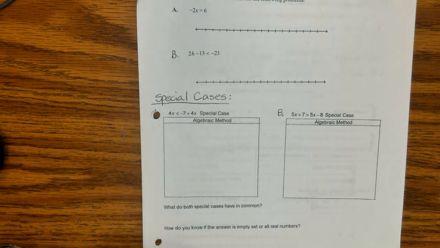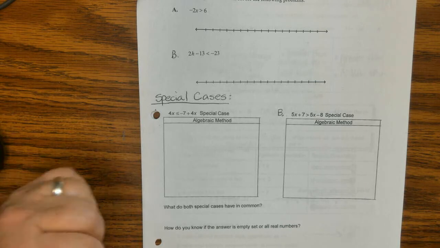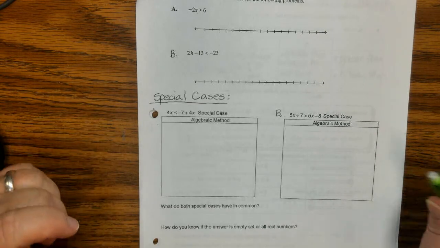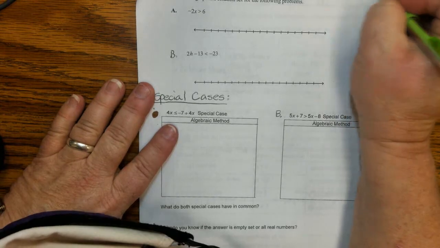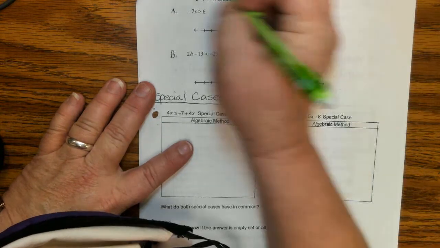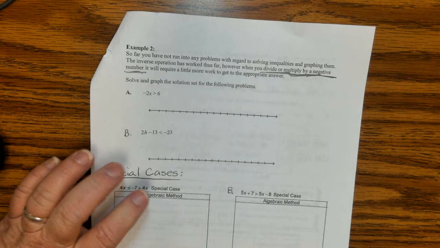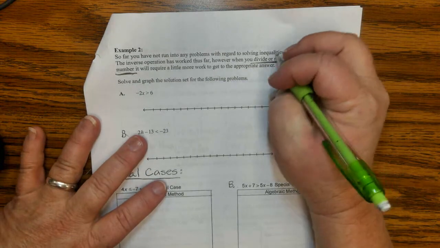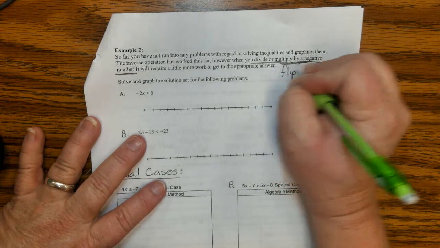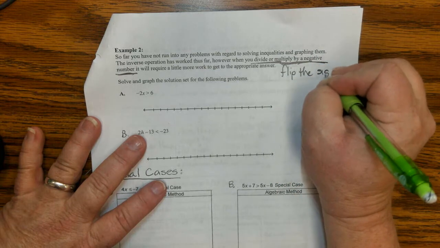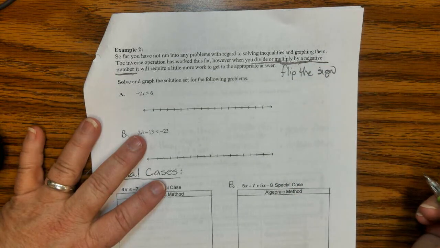Awesome. So far, you have not run into any problems with regards to solving inequalities and graphing them. The inverse operation has worked thus far. However, when you divide or multiply by a negative number, it will require a little more work to get the appropriate answer. Divide or multiply by a negative number, that is your key. You flip the sign at the end. And I'll show you what I mean.